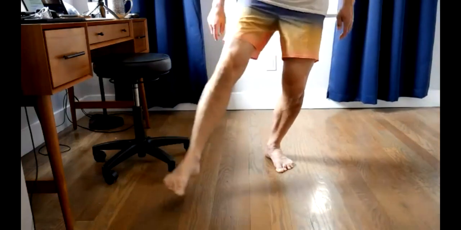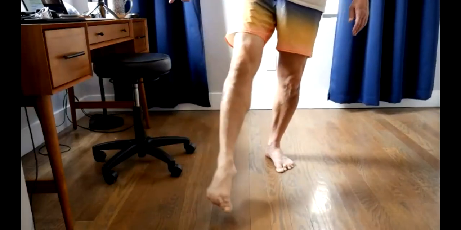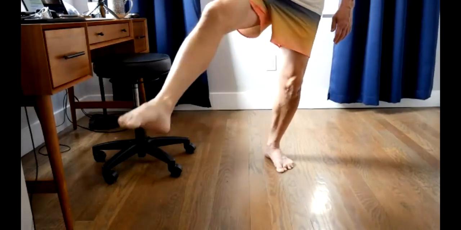And then circumduction at the hip. So now the whole leg is making that big circle, the toe is making that big circle, and the hip is the point making a small circle.